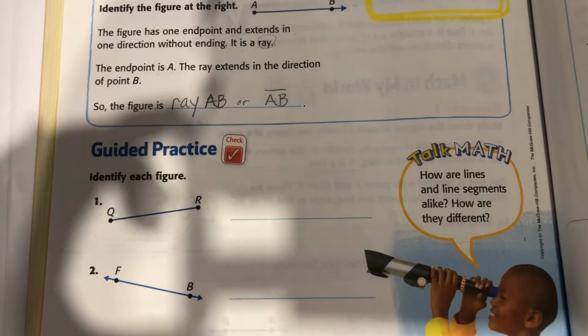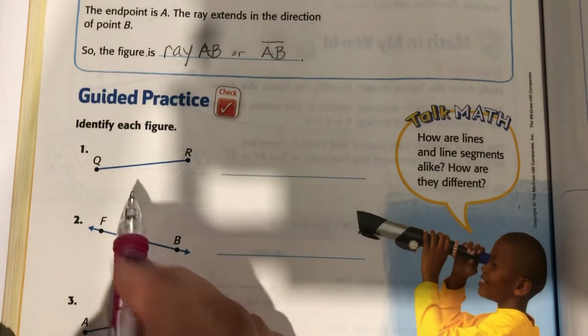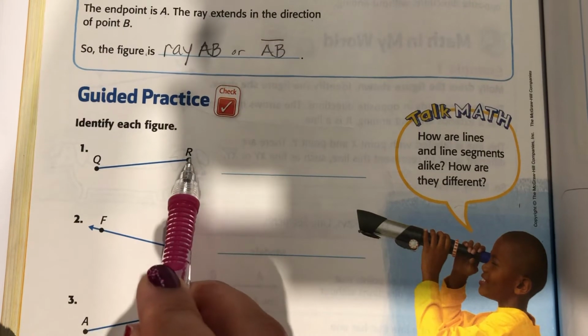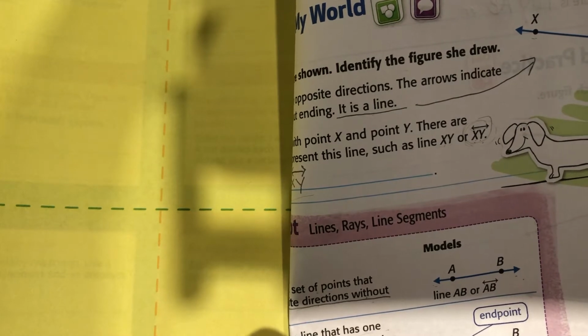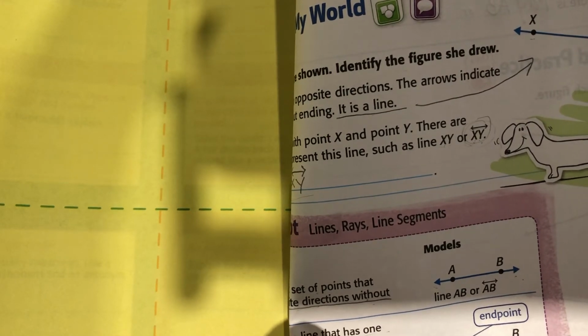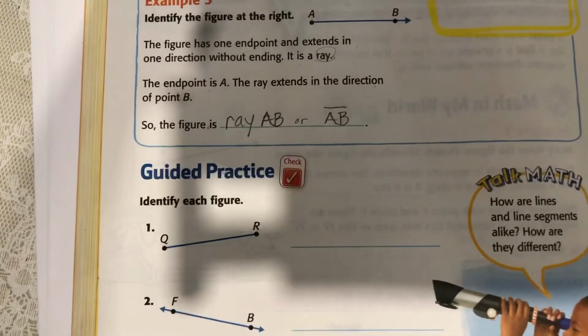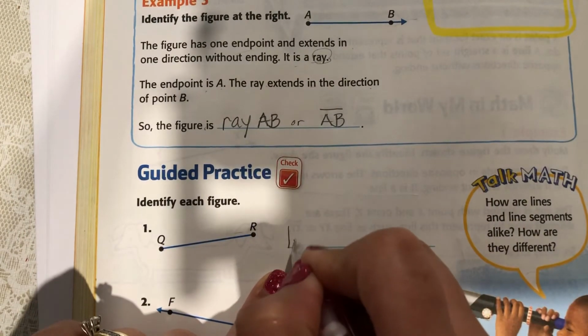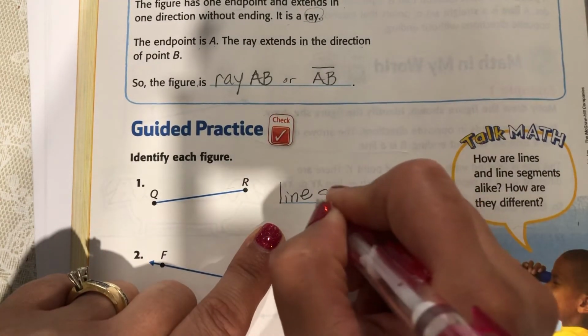Okay, identify each figure. Okay, so again, we'll have to go back and forth to do that. All right, so let's go ahead and do that. Okay, so this one has 2 endpoints. So let's go back to this. Find the picture with 2 endpoints right here. And this is called a what? Line segment. So let's write it down, and let's actually do both. All right, so this is called a line segment. So let's write that down. Line segment.